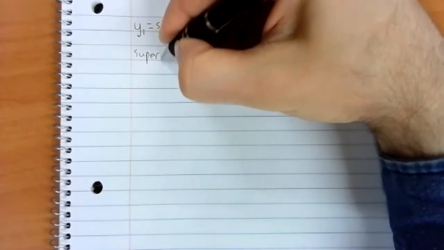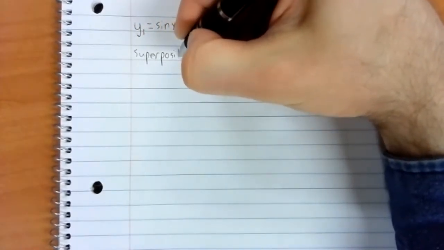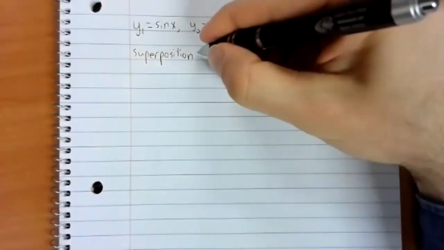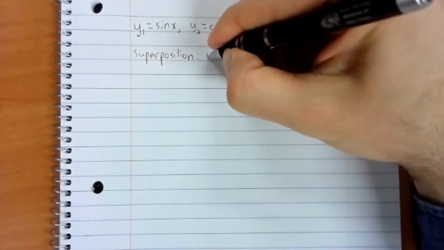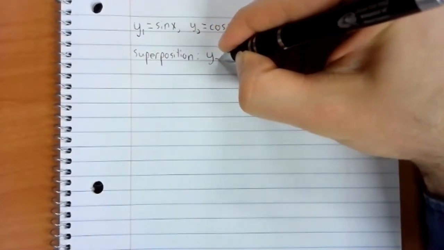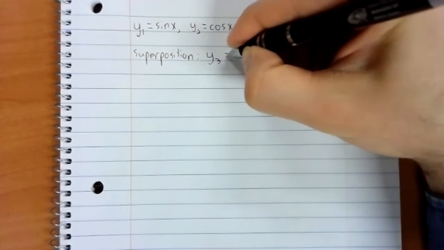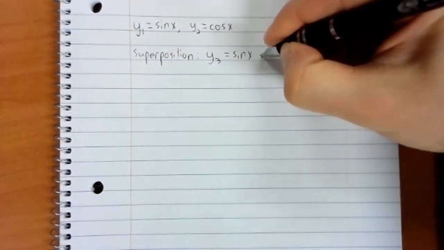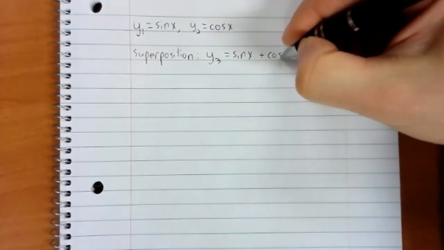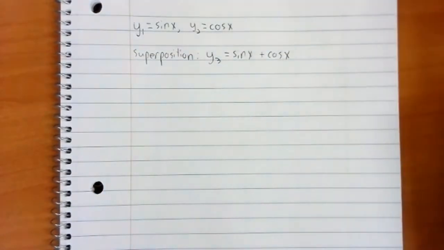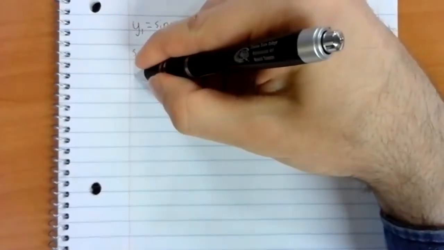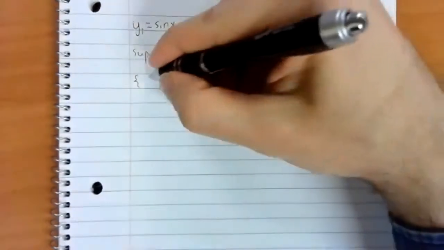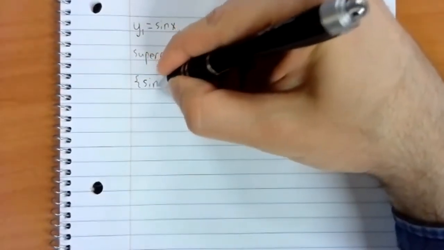Then the superposition principle says we can form a third solution, y3 equals the sine of x plus the cosine of x. Now, look at the collection of these solutions.